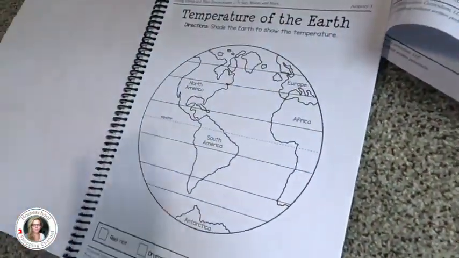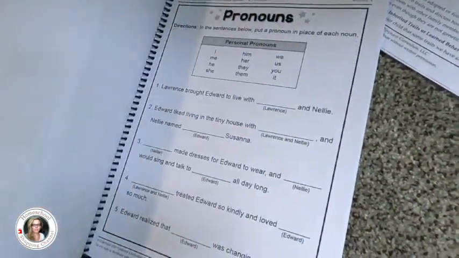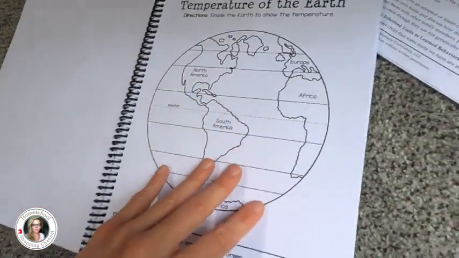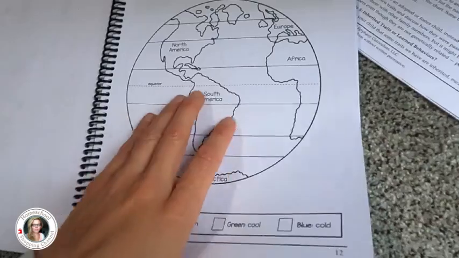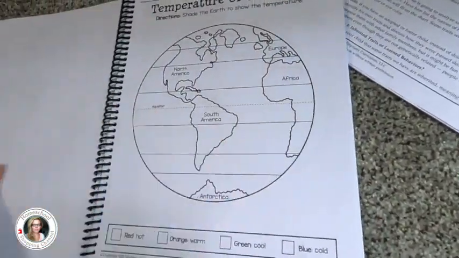So the problem I have with Moving Beyond the Page is it touches on a lot of things, but a very little bit. So right now we're doing temperature of the earth, which again, they all know. I'm just like, where's the hottest part? So anyway, this is what we did today.